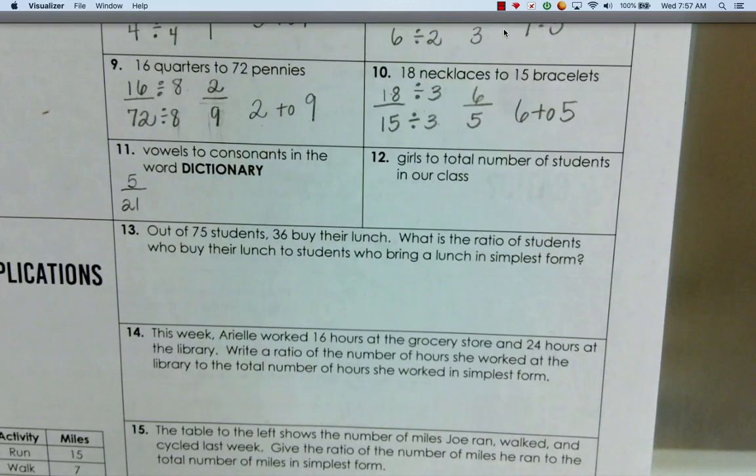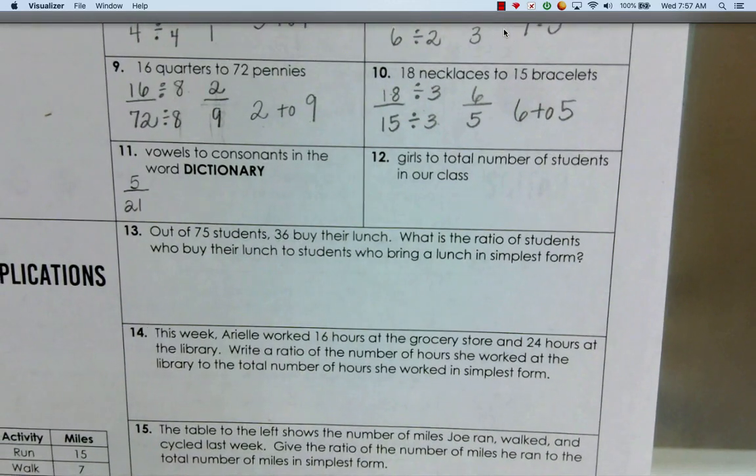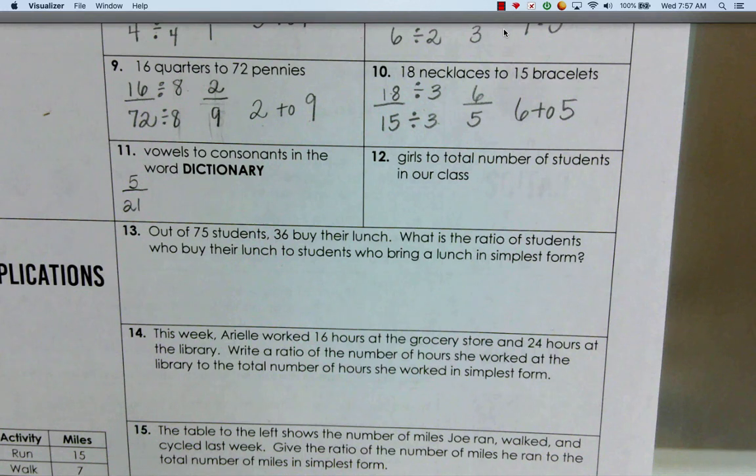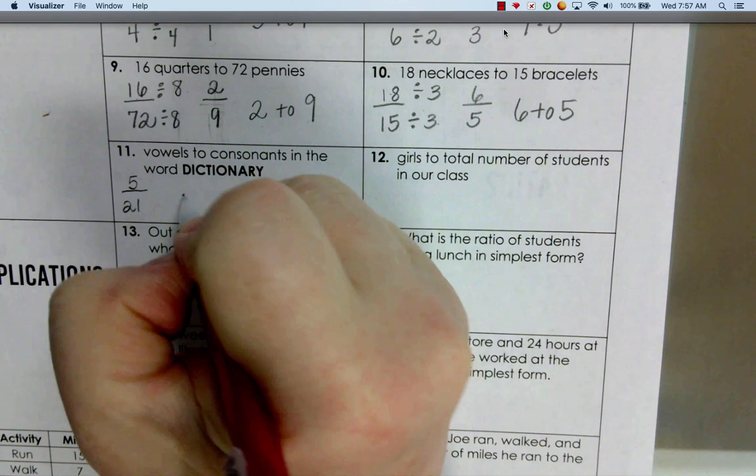Okay, guess what? If I were to look at the greatest common factor of 5 and 21, I know that it's 1. Because 5 is prime, so it has 2 factors, 1 and itself. And then 21 has multiple, but the only one they share is 1. So therefore, this is simplified.